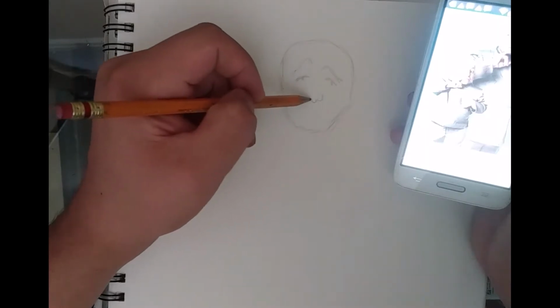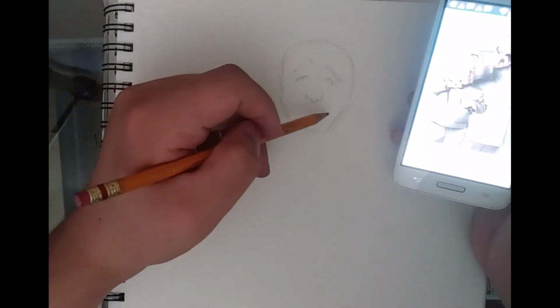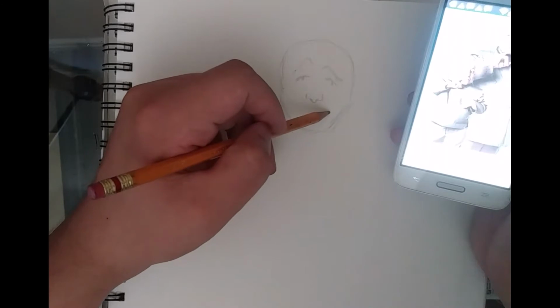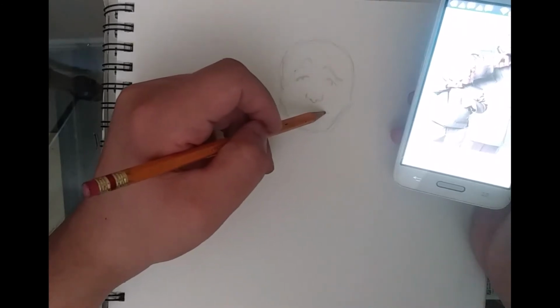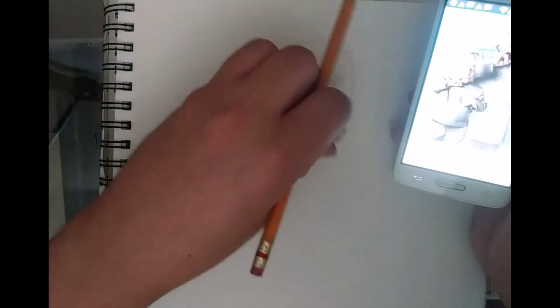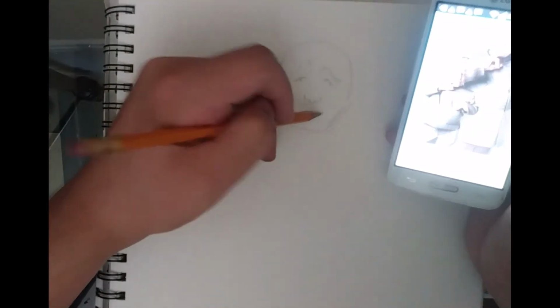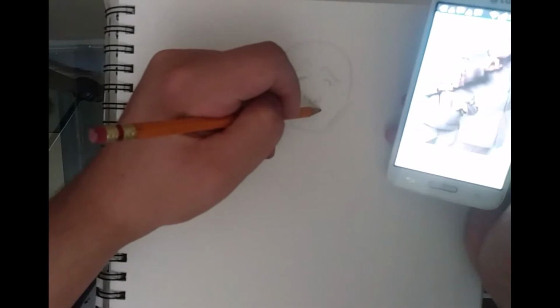His nose like this, kind of a pointy nose, and his lip. Yeah, that's about right. No, I don't like that lip.